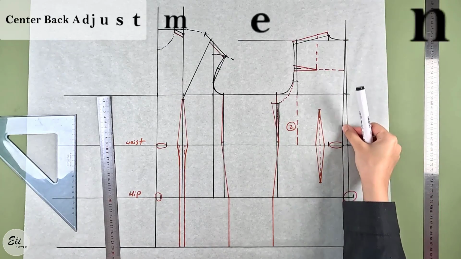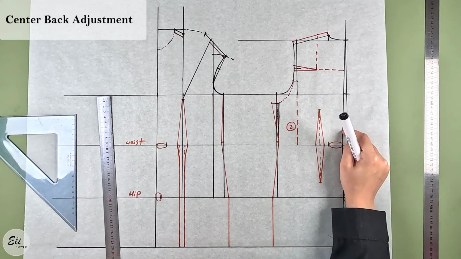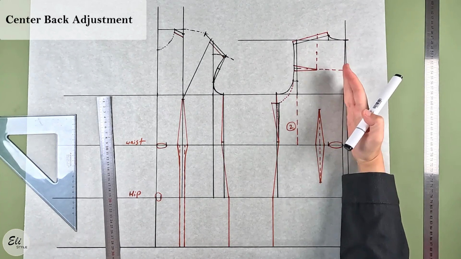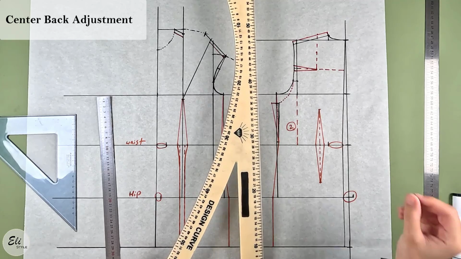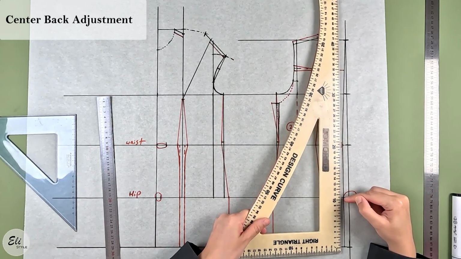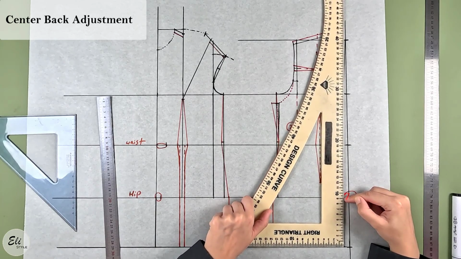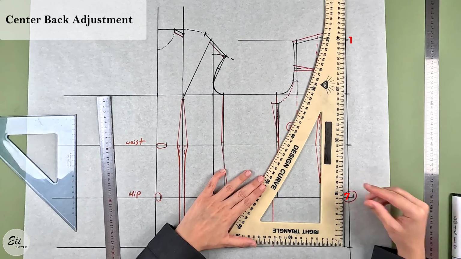Center back seam adjustment. The Müller Method's basic pattern includes a center back seam, which needs correction if you are cutting the fabric on the fold. To make this adjustment, place the set square perpendicular to the garment length line so that it passes through point 7 and connects to point 1, the neckline.